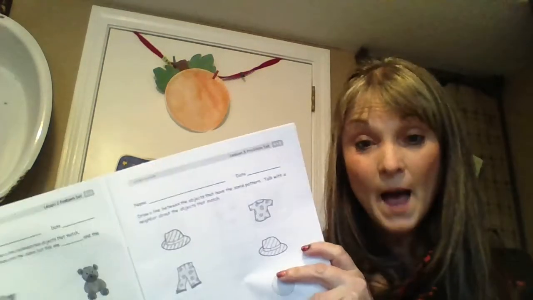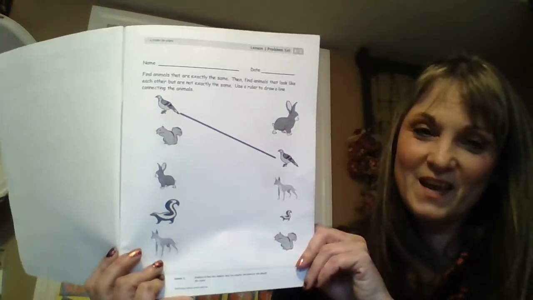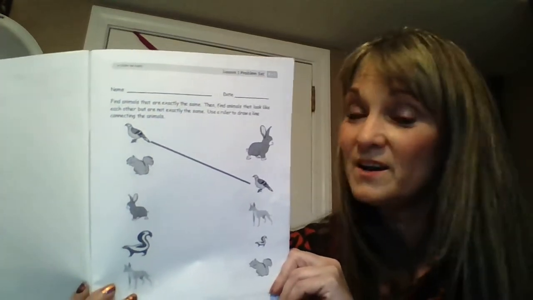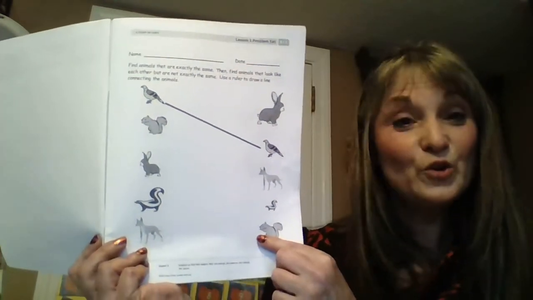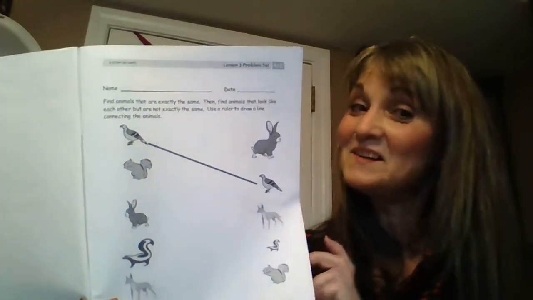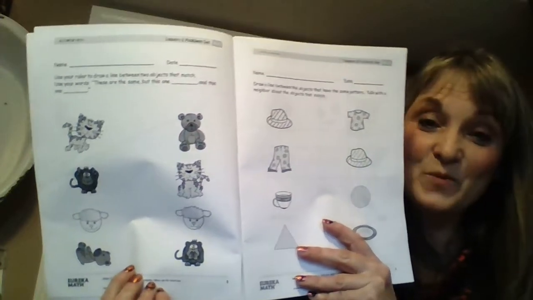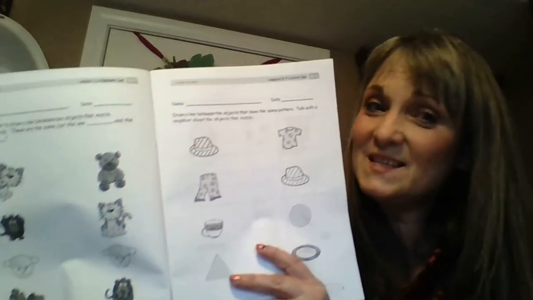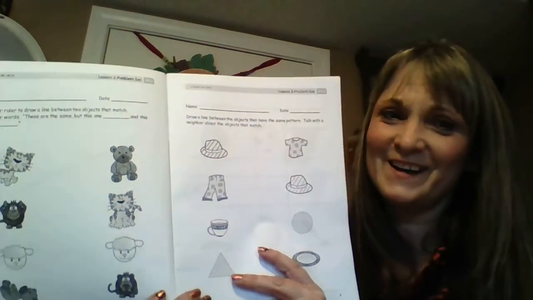So your job today is going to be to do 3 pages, but they're not hard, are they? And all you need is a pencil. We're not going to be coloring. You're going to draw a line between those that are the same, and if they're not exactly the same, tell why. Again here, find the ones that are the same, and tell somebody if they're not exactly the same.